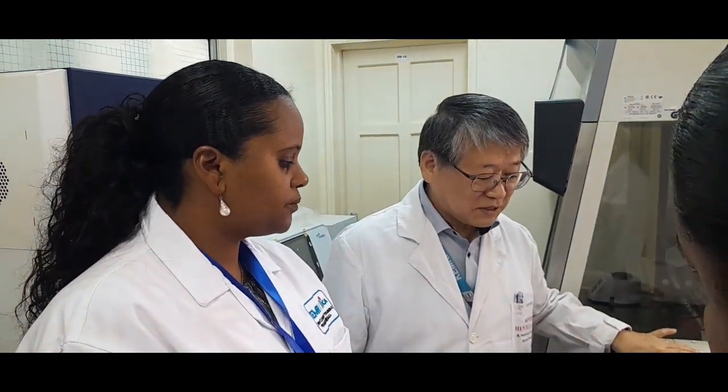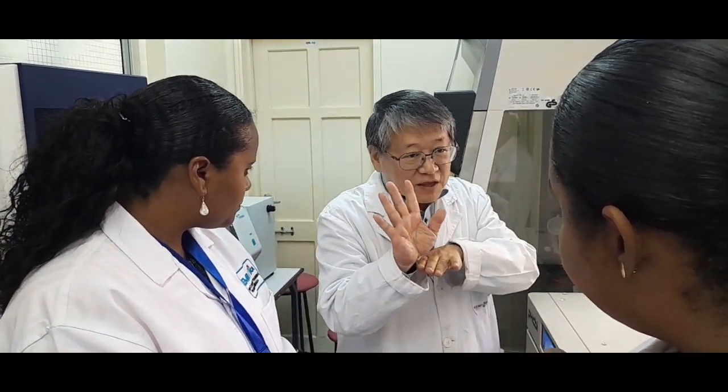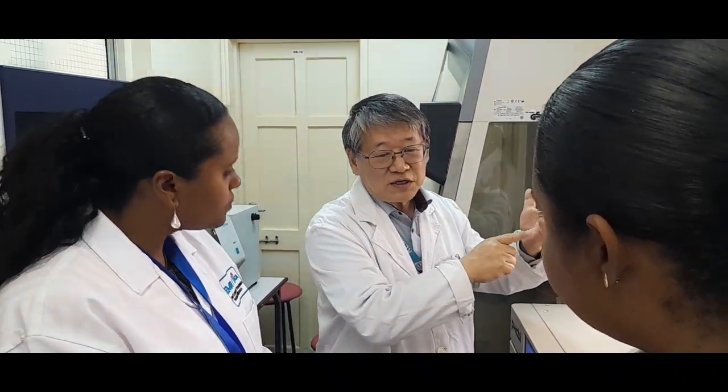Okay. So I don't know whether you know or not, but any kind of incubator requires the room to be 5 degrees Celsius below the setting temperature. For example, if you culture cells at 37 degrees Celsius, your room temperature should be 37 minus 5, meaning 32 degrees Celsius. 32 degrees Celsius is easy to maintain, no?